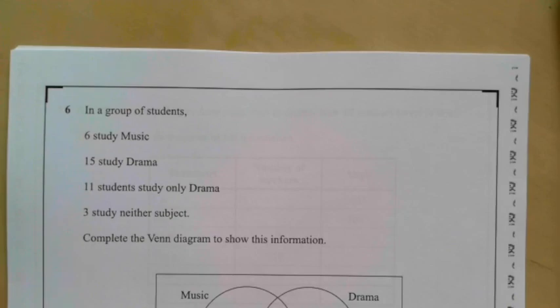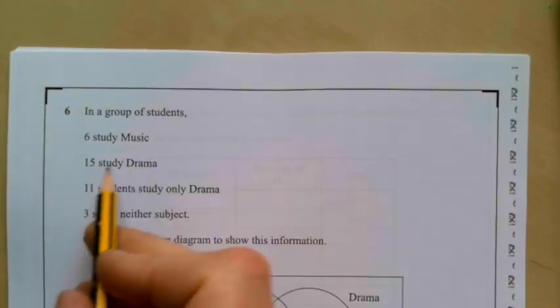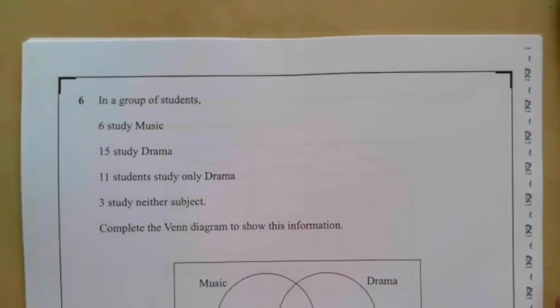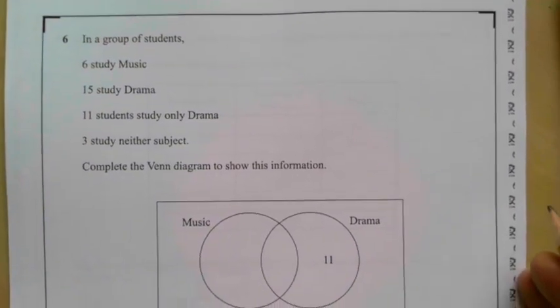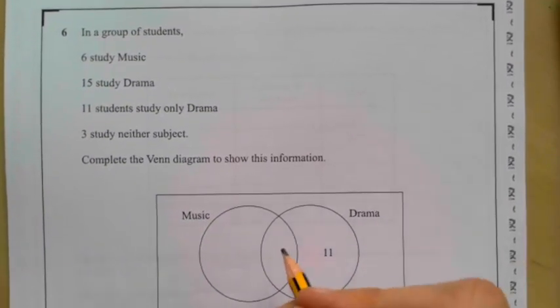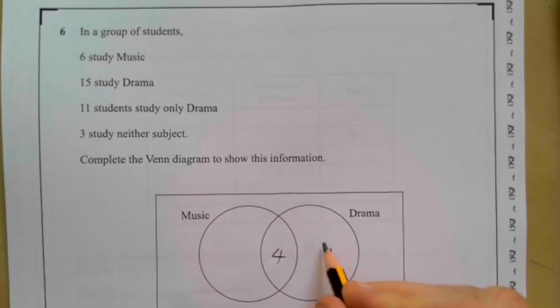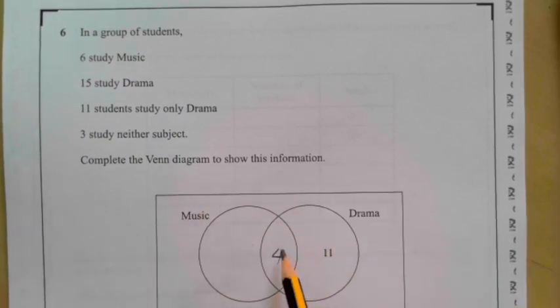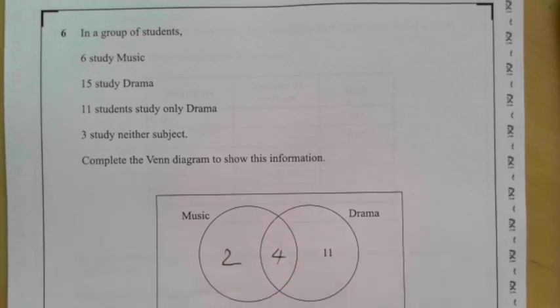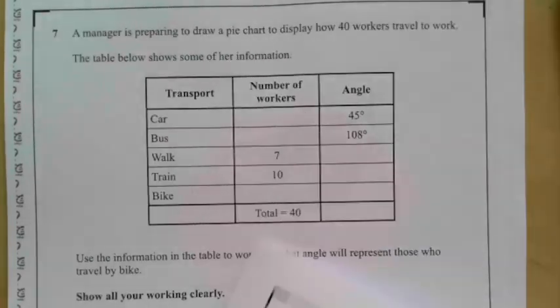In a group of students, 6 study music, 15 study drama, 11 study only drama. So that means that 4 must study those there, and if 6 study music, then we're going to have 2 there. 3 study neither subject. We have that. Complete the Venn diagram then that shows this information. So that was the information there filled in. I hope that was okay.